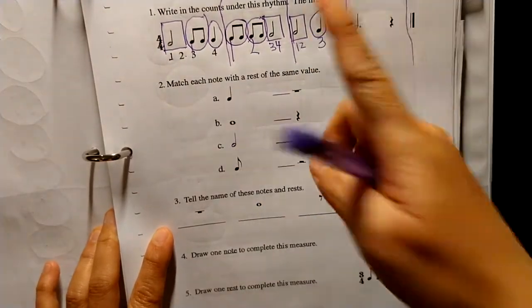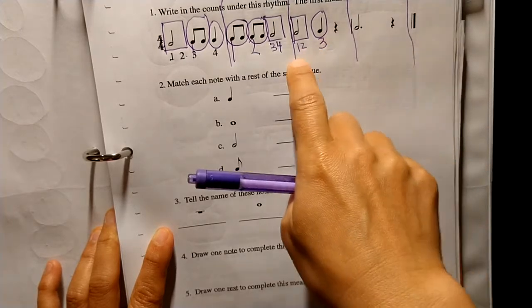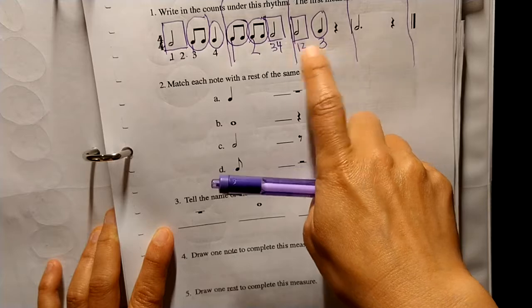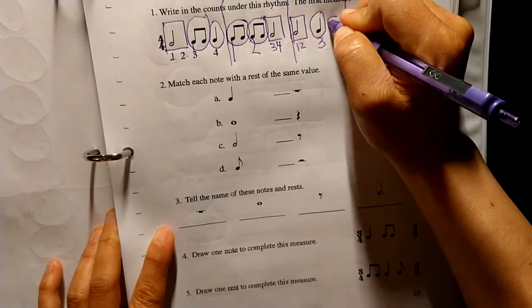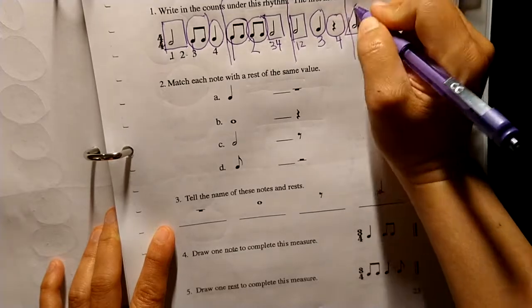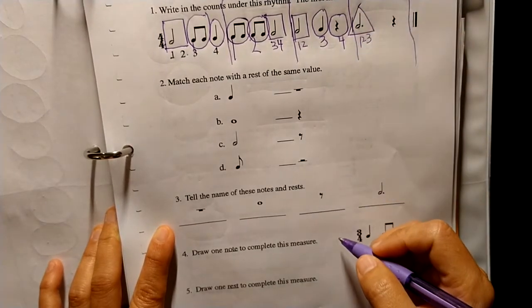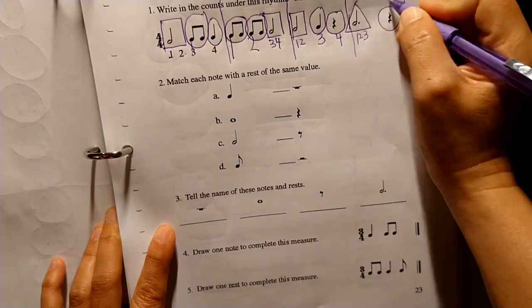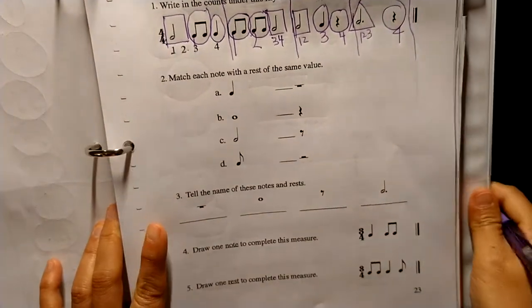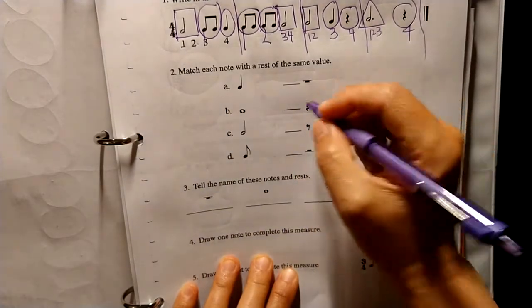The quarter note itself is 1 beat, but because it's beat number 3, that's why you write 3, because you're writing the counts. 1, 2, 3. Quarter rest is 1 beat, 4. Okay, then you have this triangle, 1, 2, 3. All 1, 2, 3 goes here because this is 3 beats, and your 4th beat goes here. This is matching. It's very easy. Quarter note matches with quarter rest.